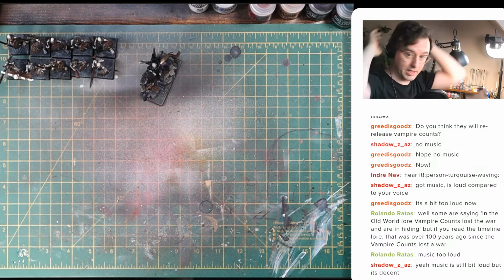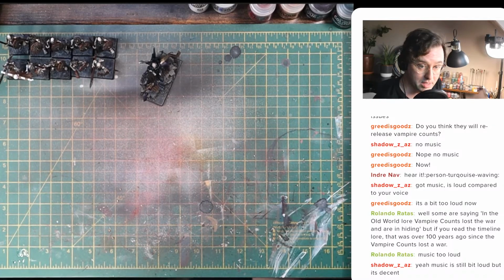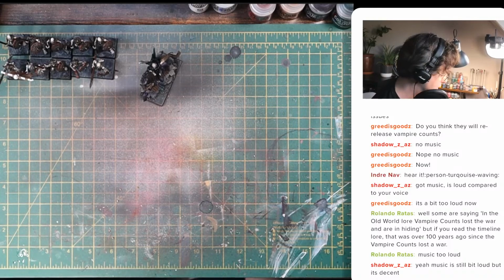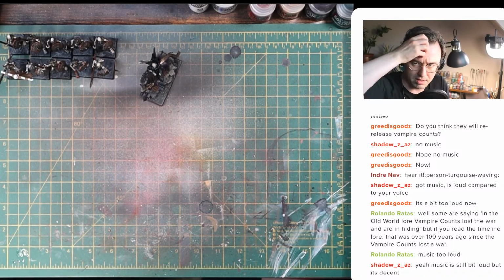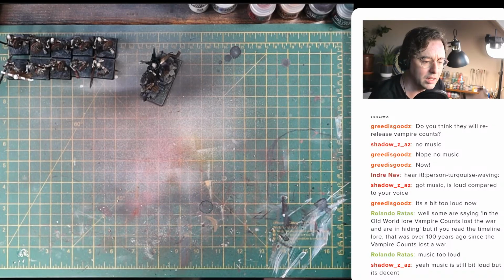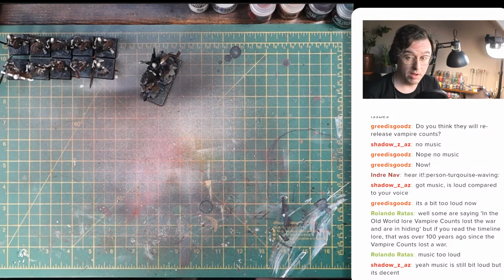So hopefully, as I say, there is plenty of room for them to bring them back. You've got all of the Necrarchs, the Lahmians, and everything like that. That was very much a von Carstein war, so there is no reason Zacharias the Everliving isn't floating around at this time. I think if not him, then Melchior is.